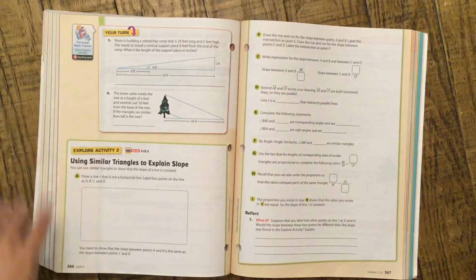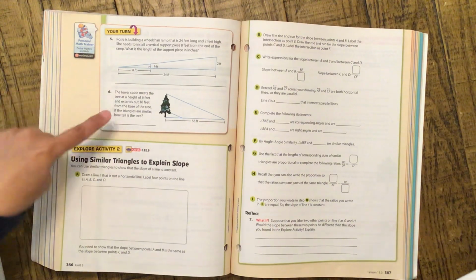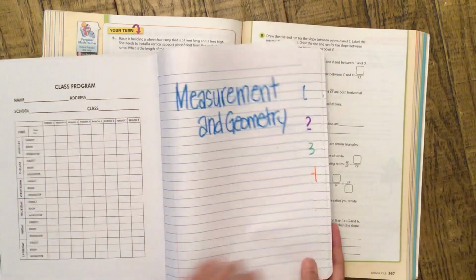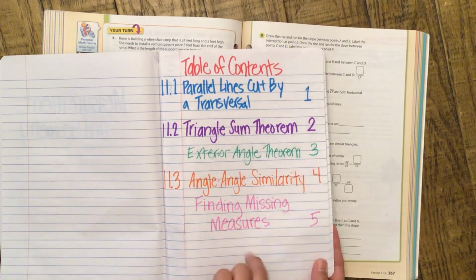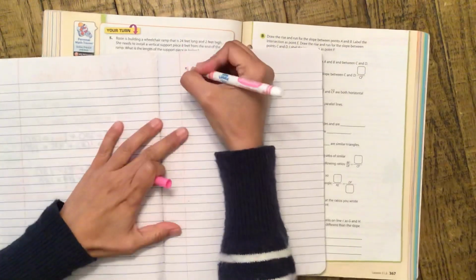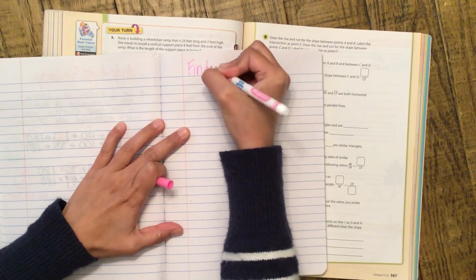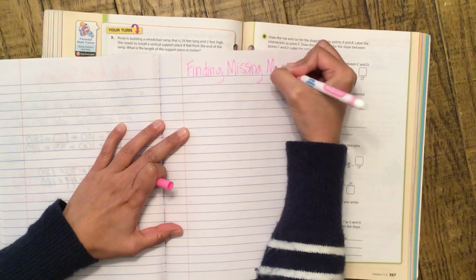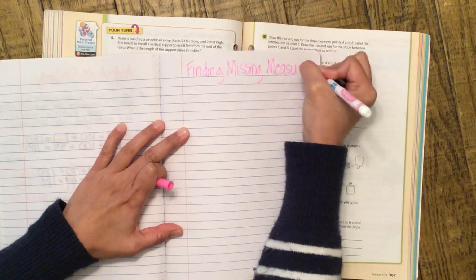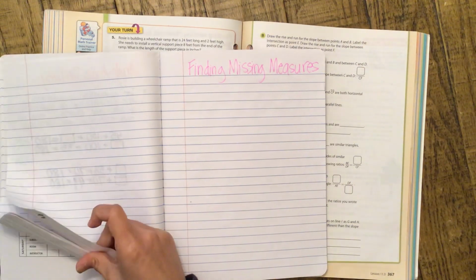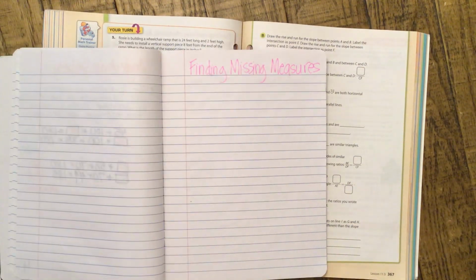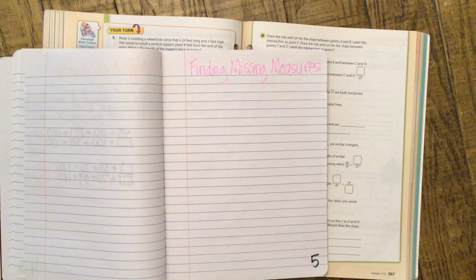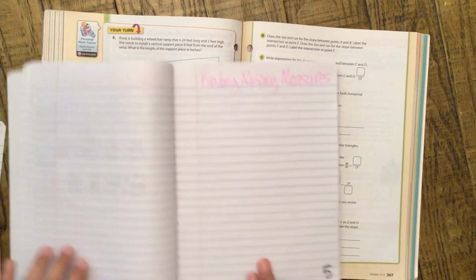We're going to take a look at page 366, question number 6. Okay? I'm going to turn my page over to page number 5, and once again, the title of this is Finding Missing Measures. The same for page 5? Yes, page 5. Finding missing measures.